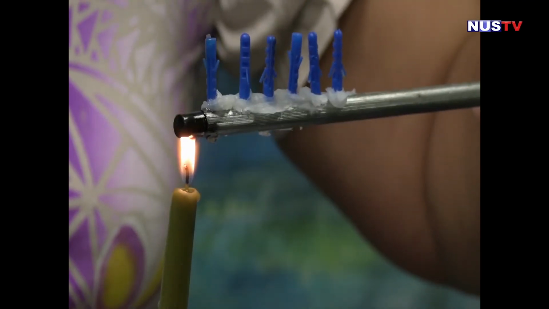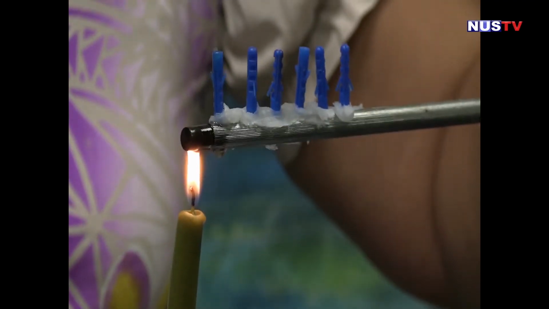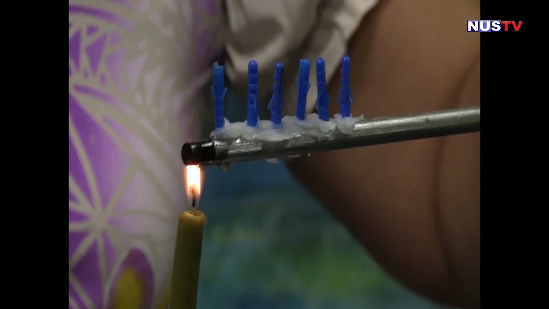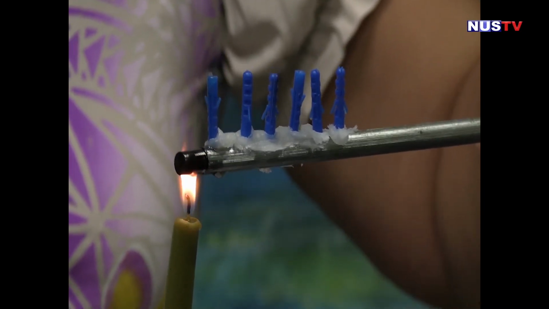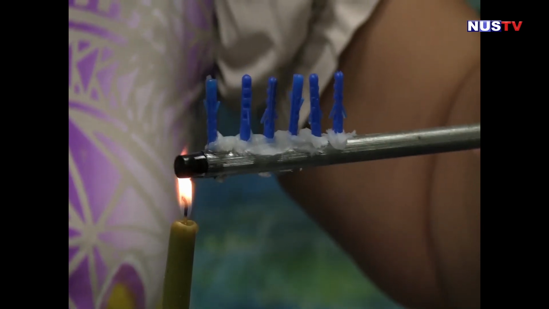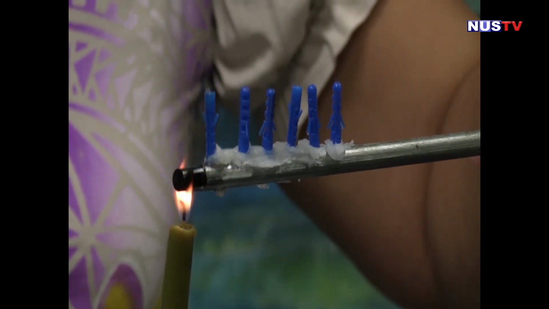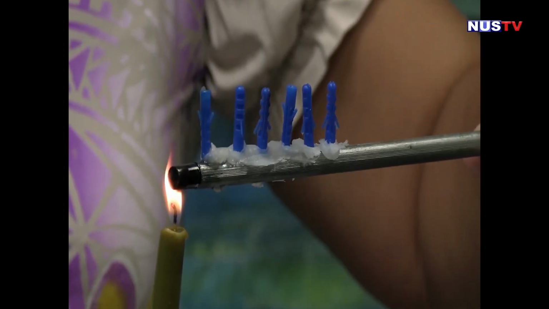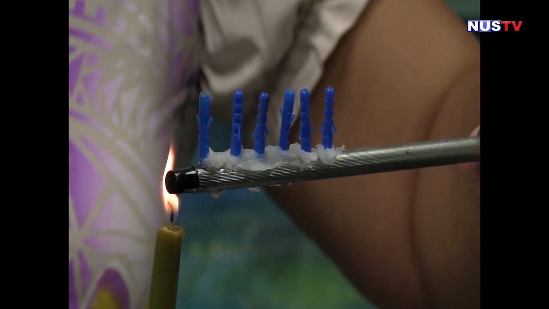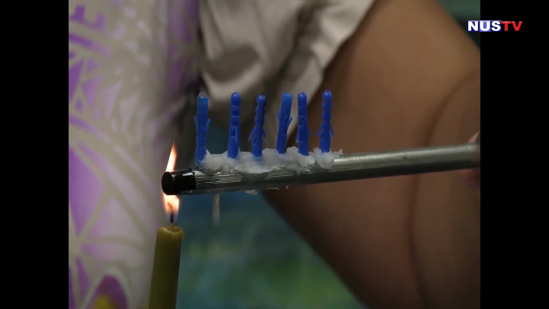You have to be a little bit patient here because we are using a candle. And in a school laboratory, you can use a Bunsen burner. All right, every school should have a Bunsen burner, which is a stronger heat source, and can make this experiment a bit faster than using a candle.